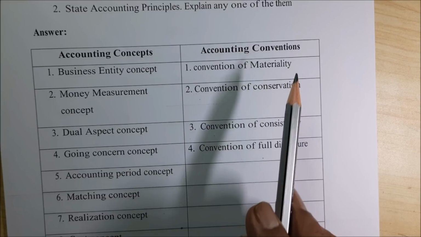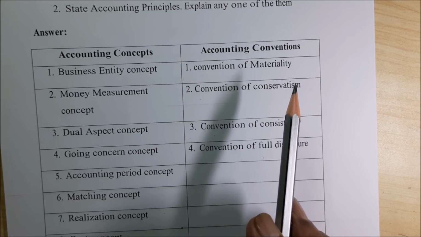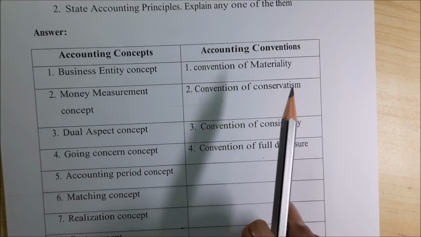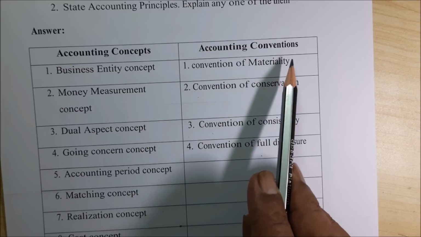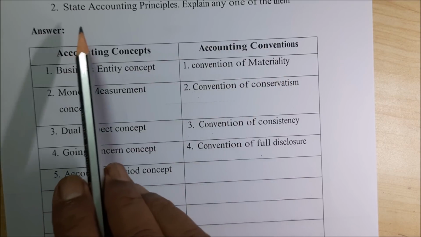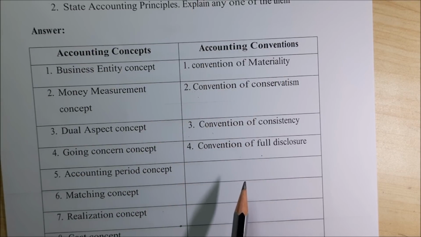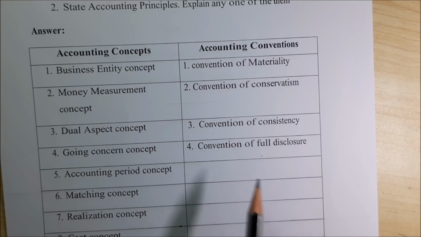Convention is the tradition that you have followed, and you cannot change it. That is very important. That is called convention. So if you write like this, then you will get 4 marks. That is the second question under section B. This is how you have to answer.